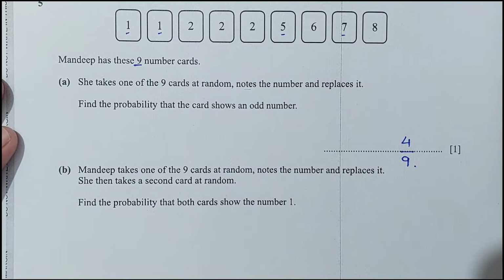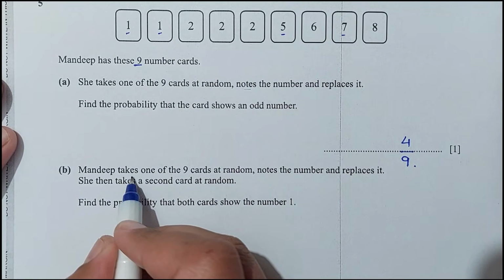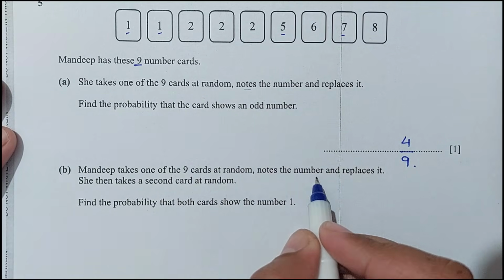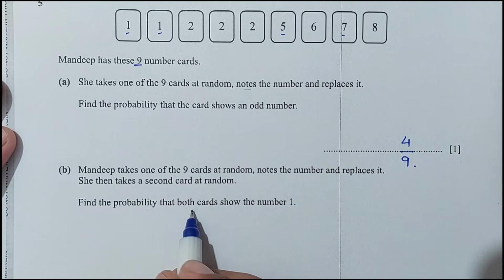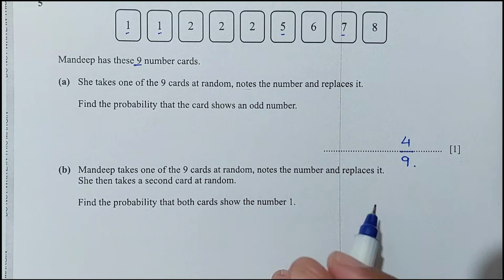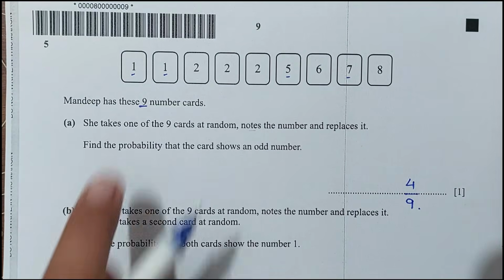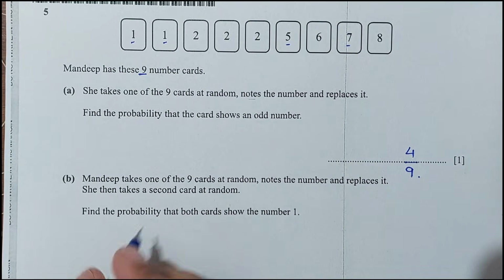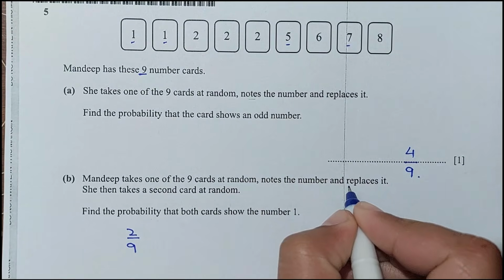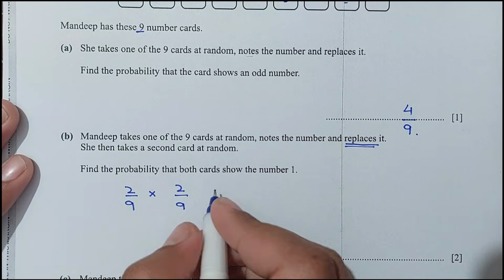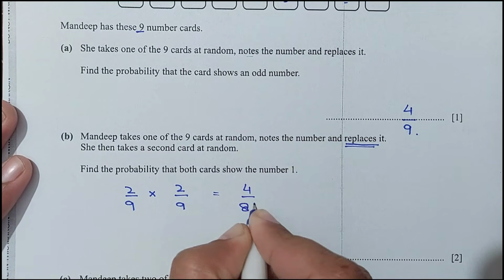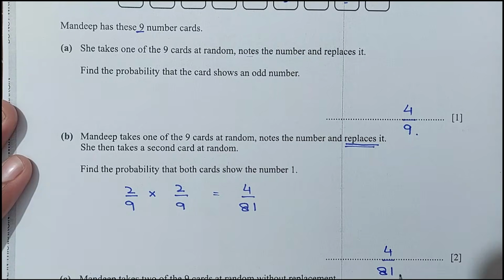That is the probability. Now for part B, Mandeep takes one of the 9 cards at random, notes the number and replaces it. She then takes a second card at random. Find the probability that both cards show the number 1. Okay, so the first card shows the number 1. How many ones do we have? 2 ones out of 9. Since she replaces it, for the second card it is again 2 out of 9 because she put it back. It's not without replacement, it replaces it, right? So 2 times 2 is 4, 9 times 9 is 81. So 4 by 81 is the probability.